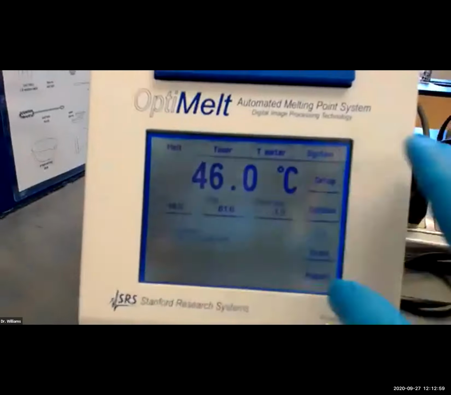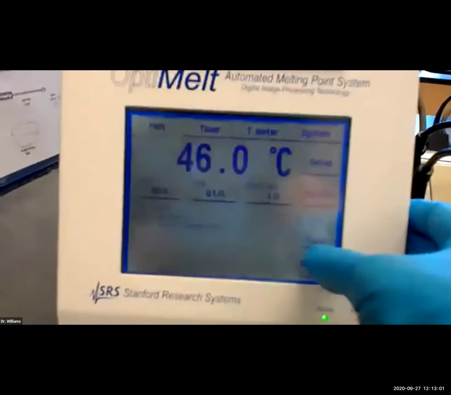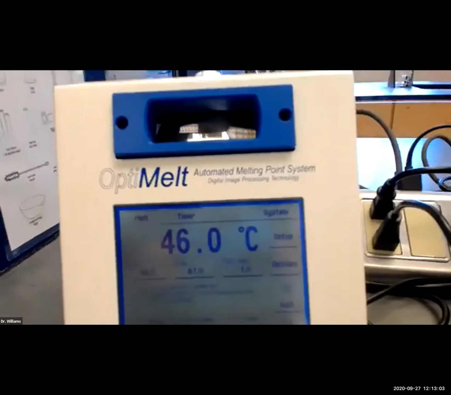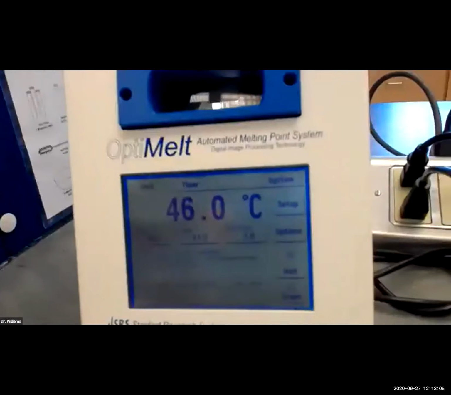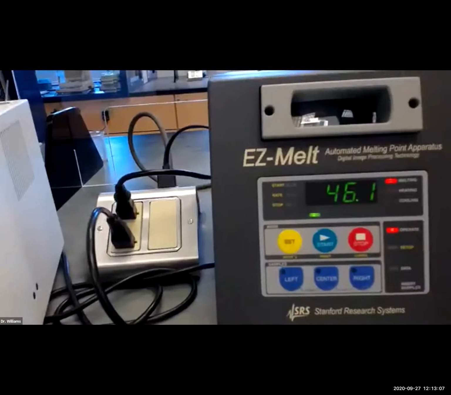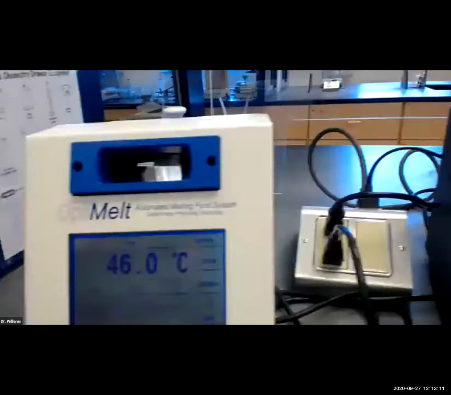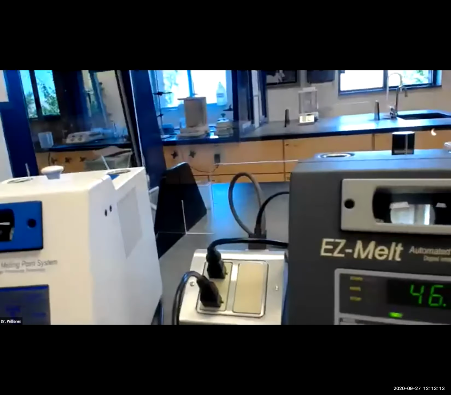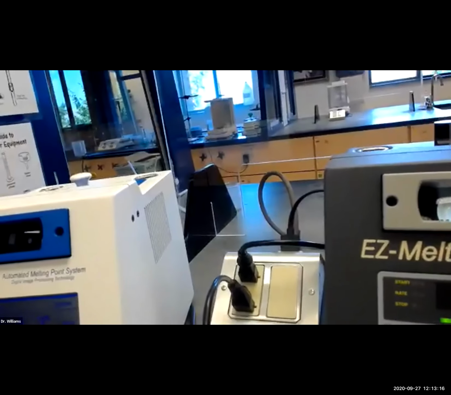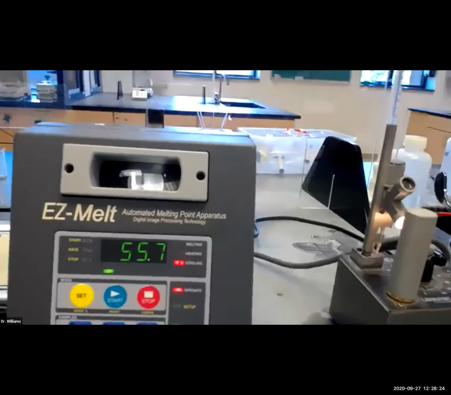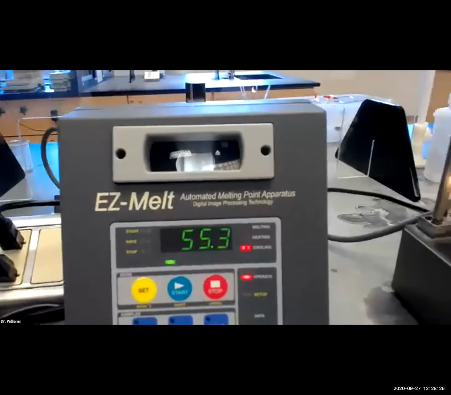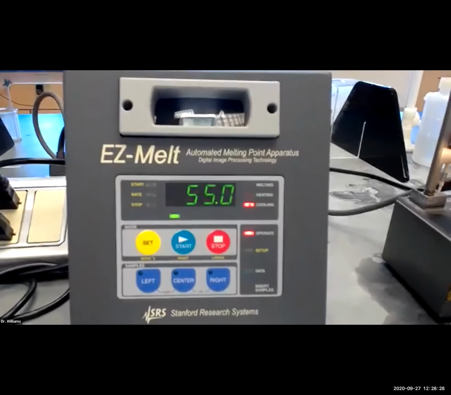Over here, everything's good to go. Sample's inserted, press the start. Now it's on its own. So it will measure the melting points. It'll record the melting point range. And then you'll hear a sound, the beeping sound. It will tell you the analysis is finished. So we're going to put this on pause. Alrighty, folks. So I've heard the beeping sound.